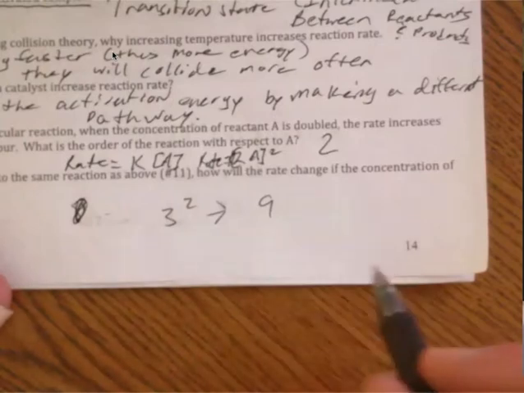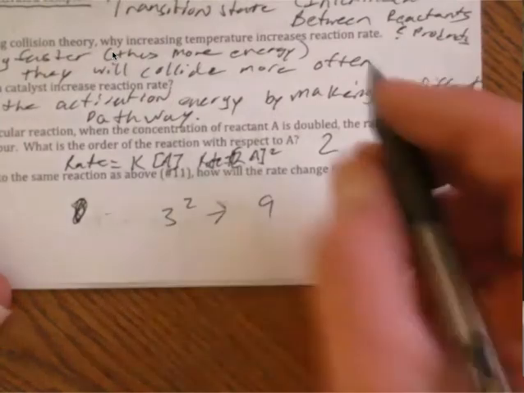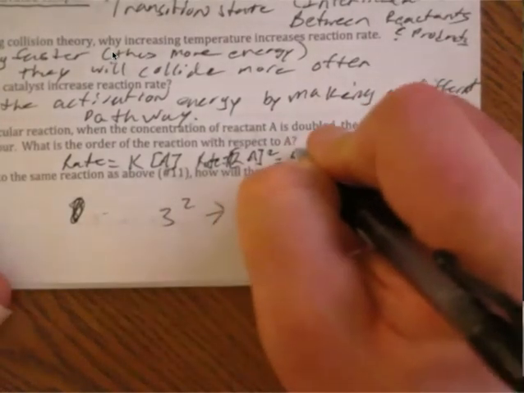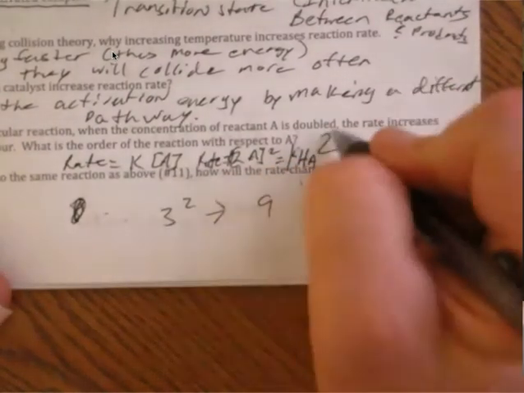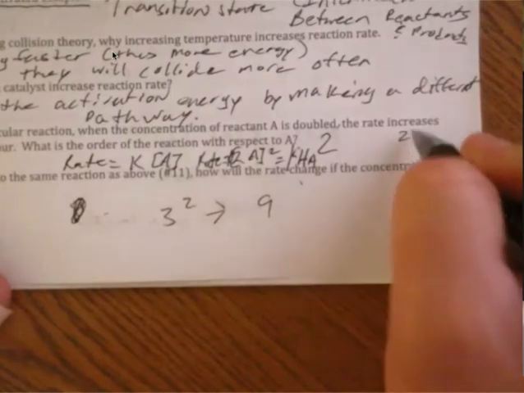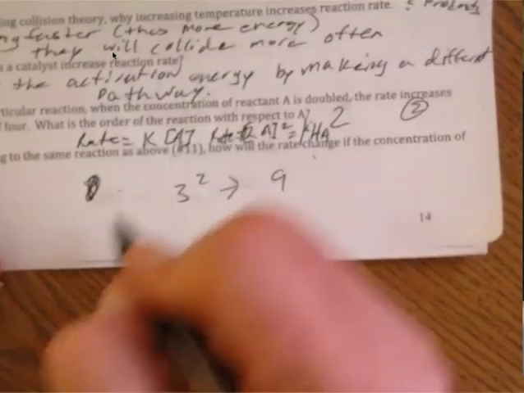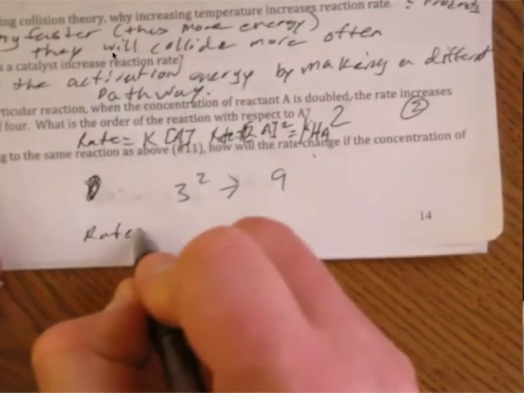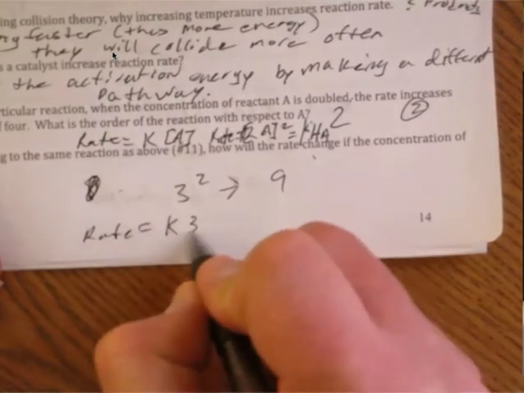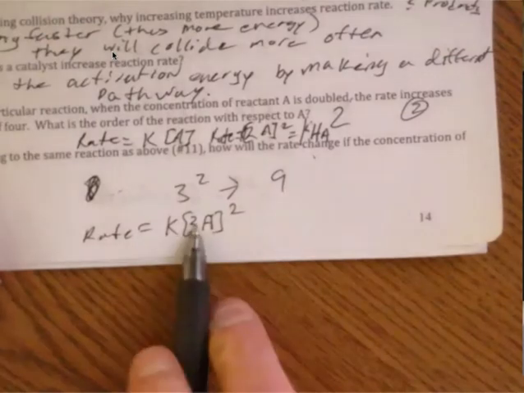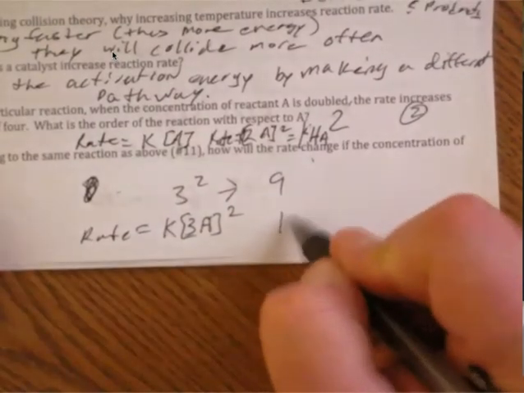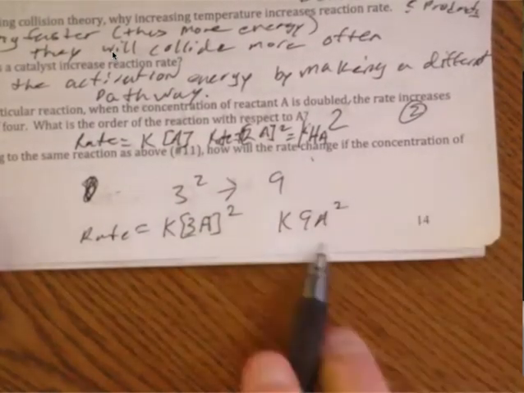Yeah, 4A squared. k 4A squared. Right? So its order is 2. So then if we have rate equals k(3A) squared, what is it now? k 9A squared. So it's 9 times faster.